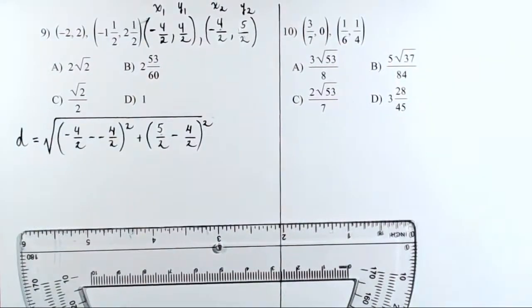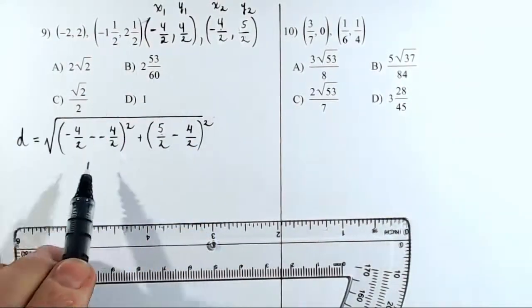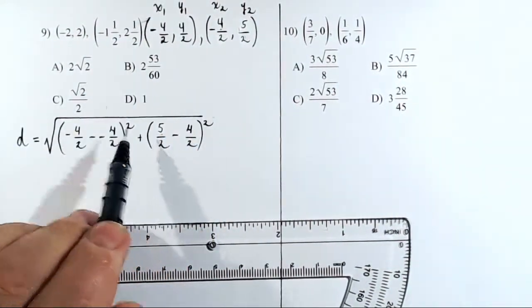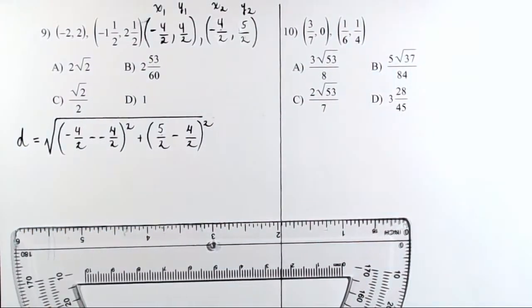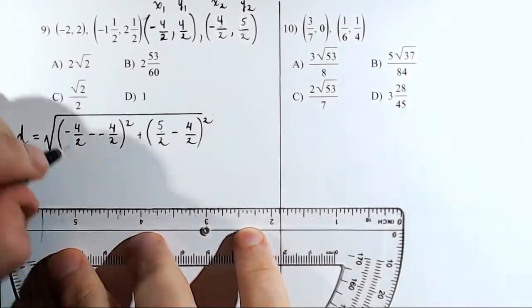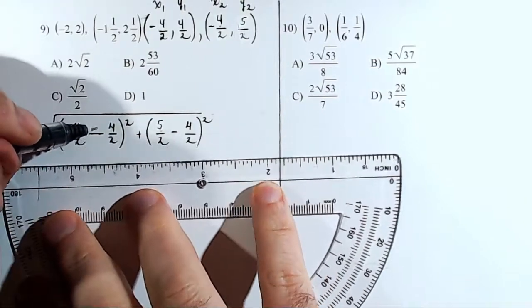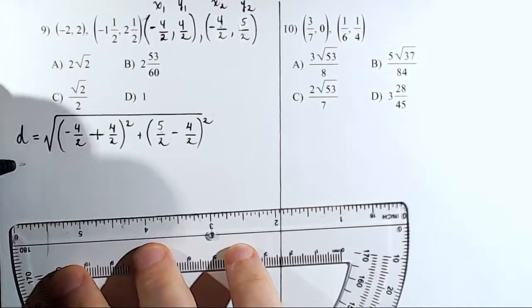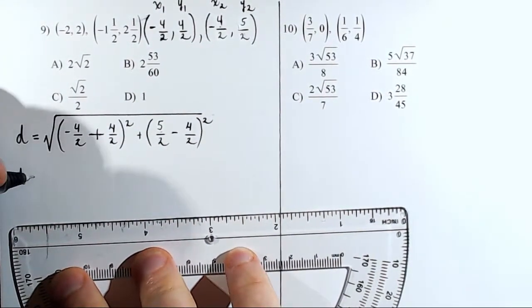I just want to check this. This is x2 minus x1, y2 minus y1. Okay, so this is a plus. And now we've got d equals.